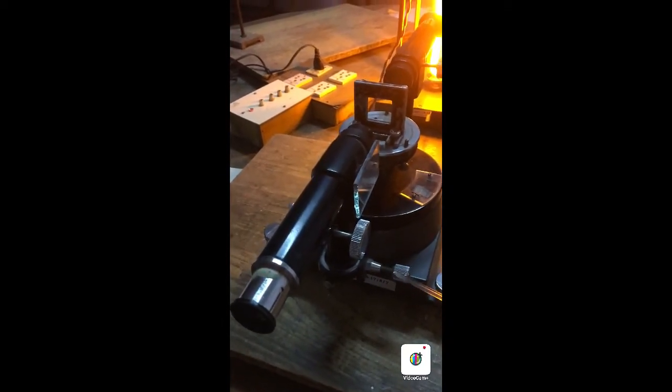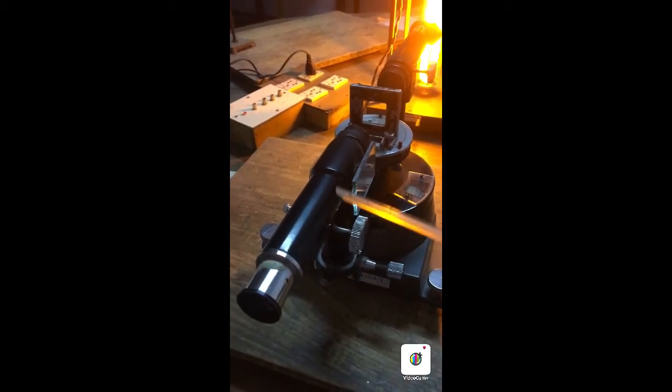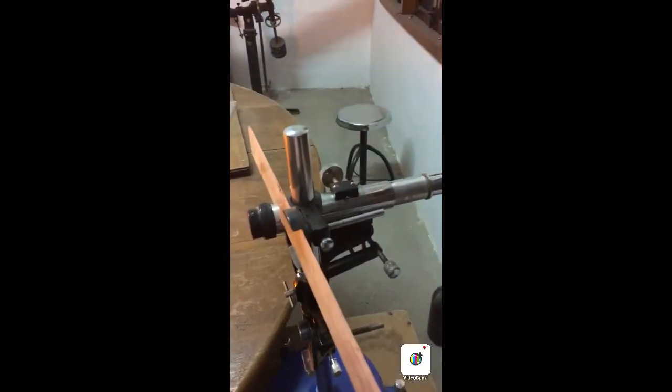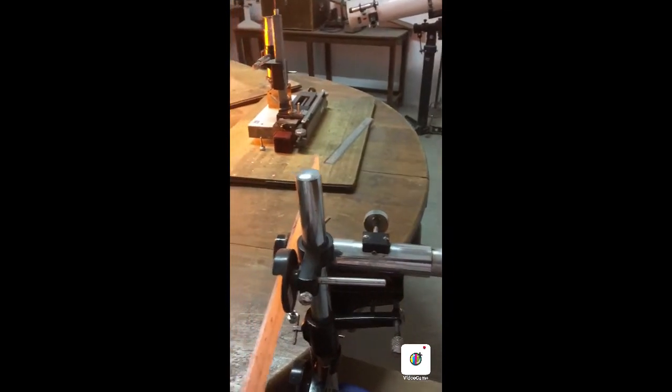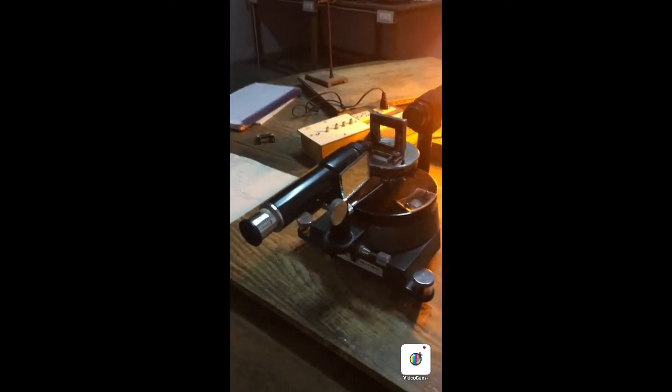Generally, to measure the fringe width, the fine screw adjustment is used to make the crosswire of this telescope coincide with the concerned fringe, and then the scale reading, which is reflected from the mirror strip, is taken in this telescope. That will become the reading for that particular fringe, which is matched with the crosswire.